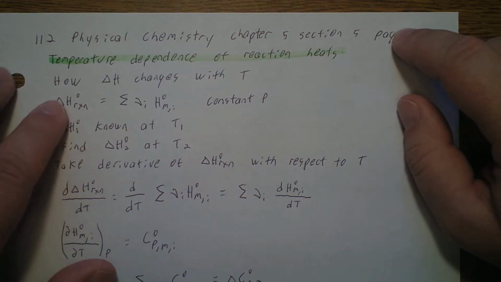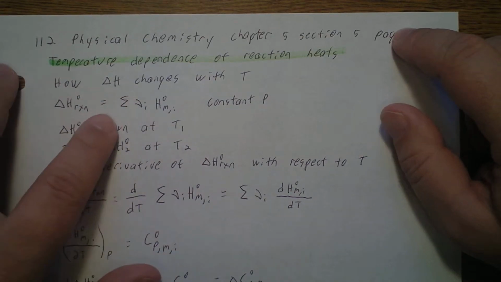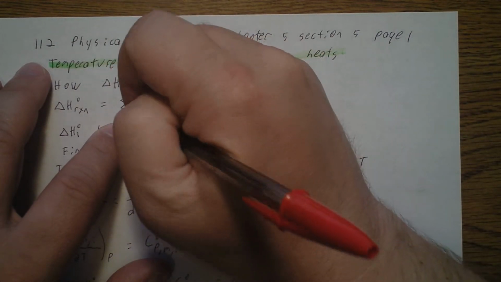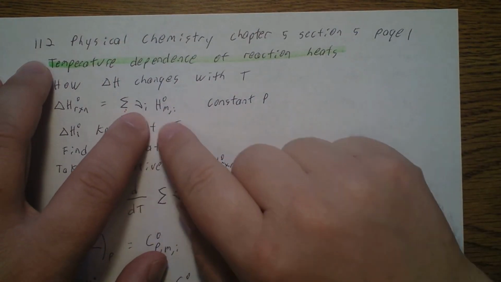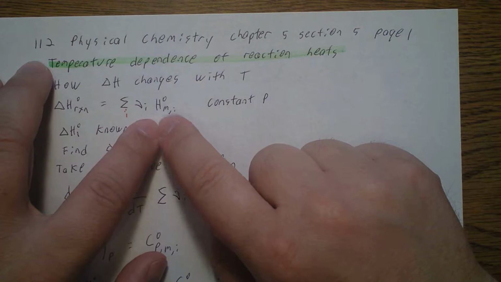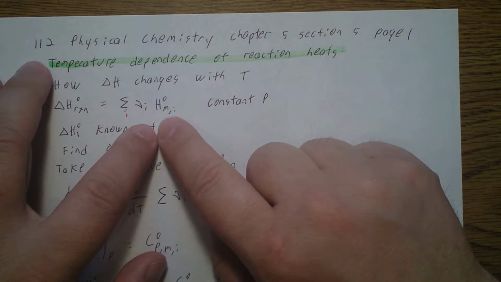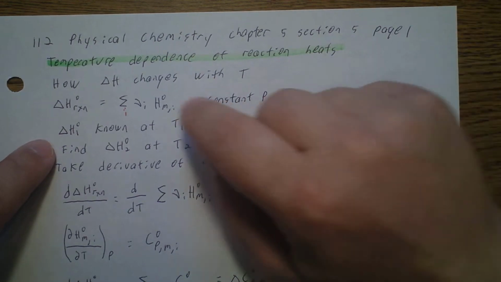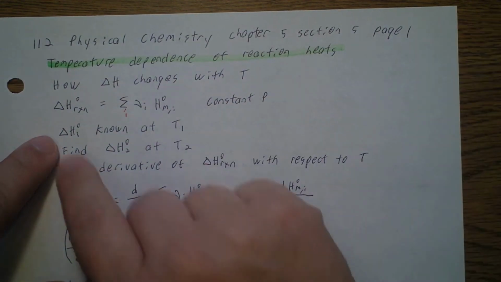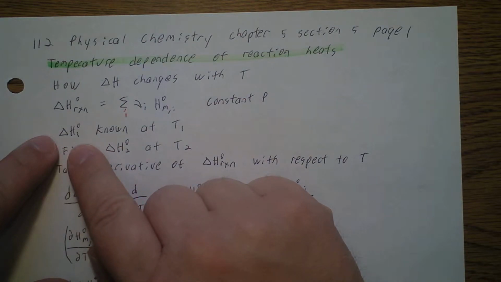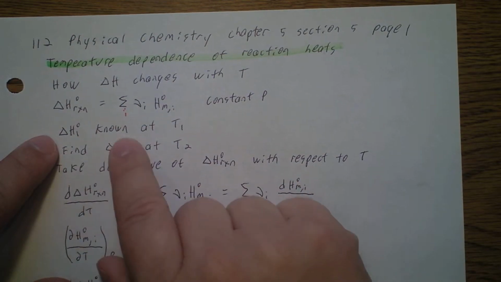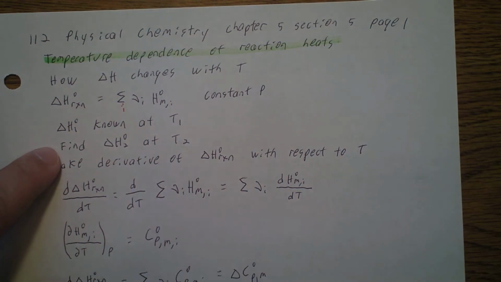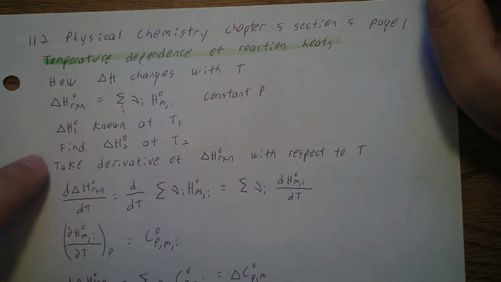Well, we have the heat of reaction in the standard state, and that's going to be the sum over all the substances I of nu I, that's the stoichiometric coefficient, times the molar enthalpy of formation in the standard state of substance I. This is at constant pressure, obviously, because it's standard state. Now, the standard enthalpy of formation is known at temperature 1. So we need to find the change in enthalpy in the standard state at temperature 2.